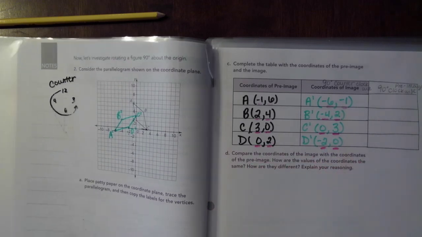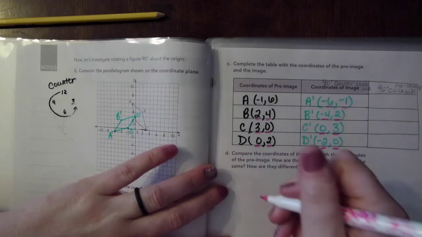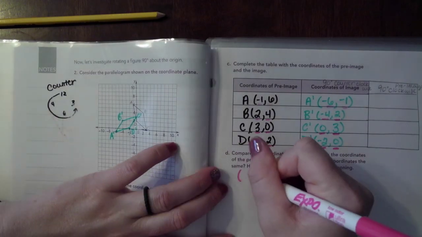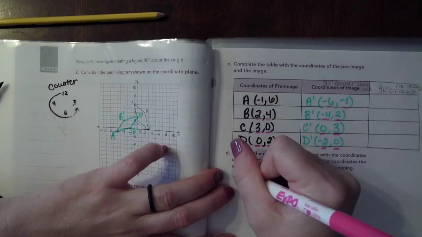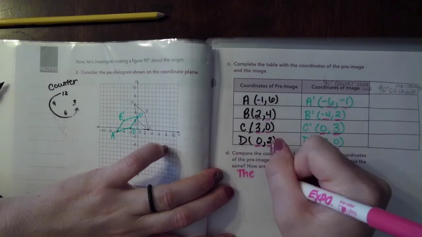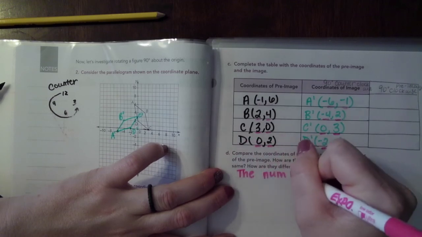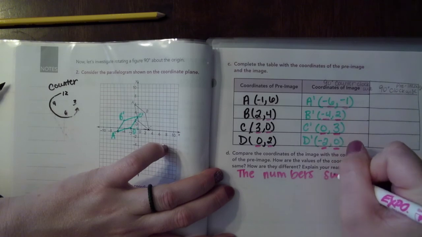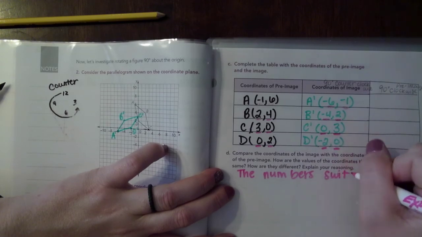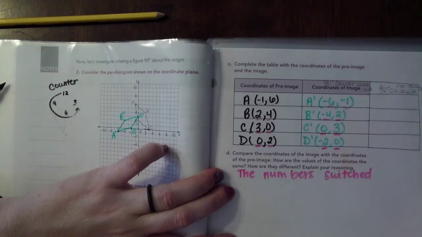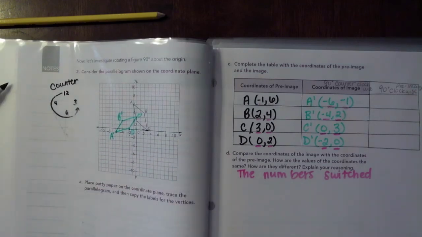So ignore the signs. So we know that, let's just write that. The numbers switched. So the numbers switched. And then what do you notice?